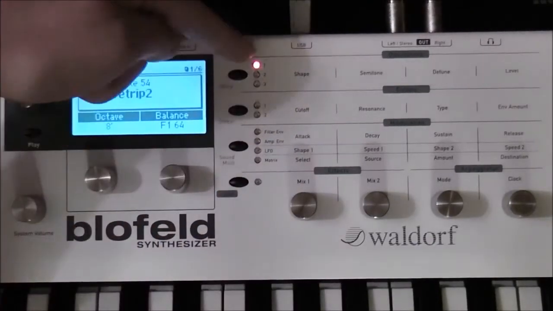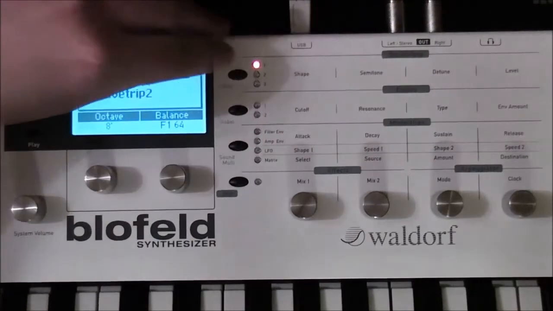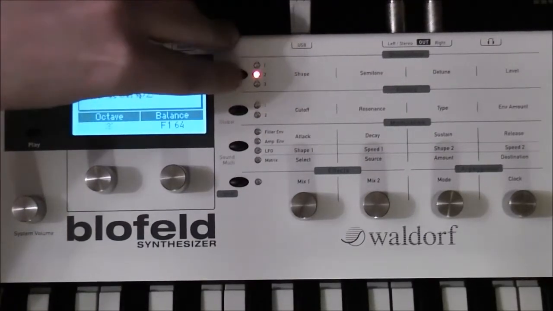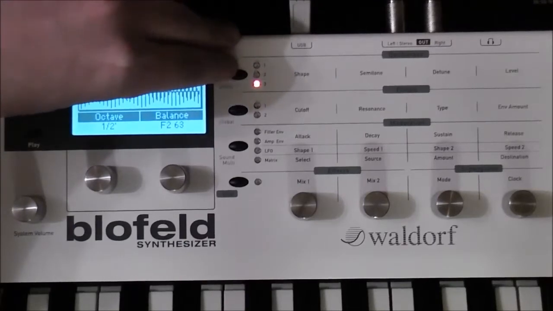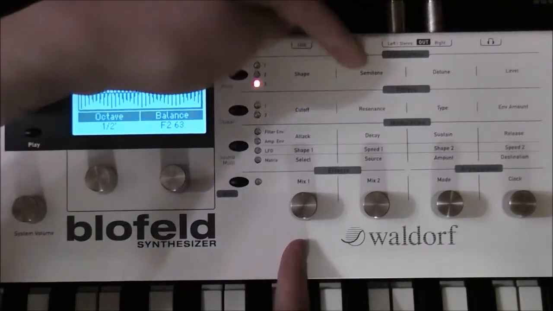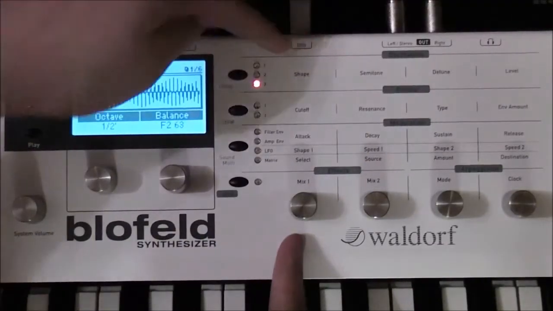And if one line is selected, for instance here for the oscillator 1, 2 and 3, you can change the parameters that you can see here with these knobs.